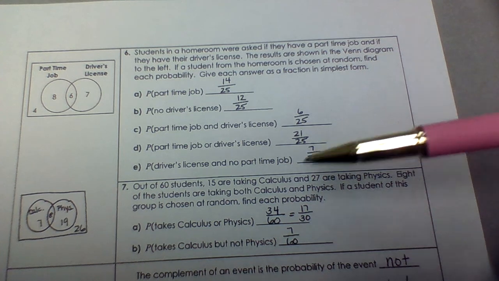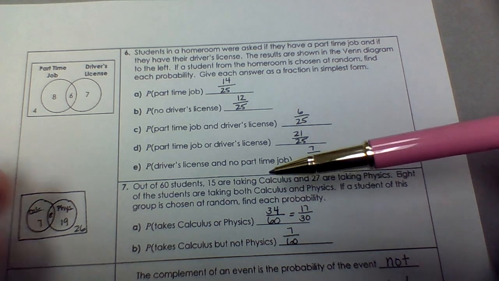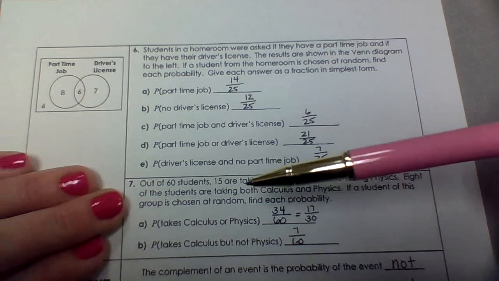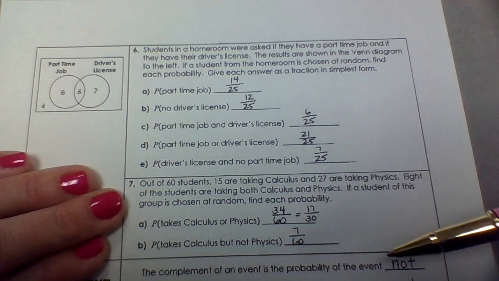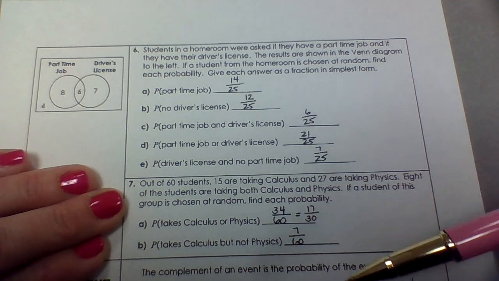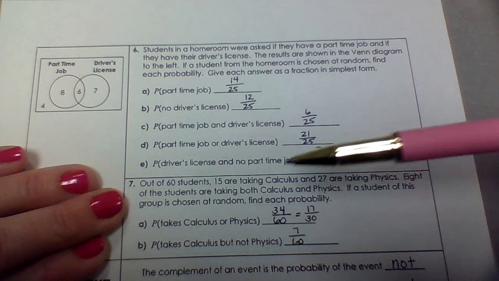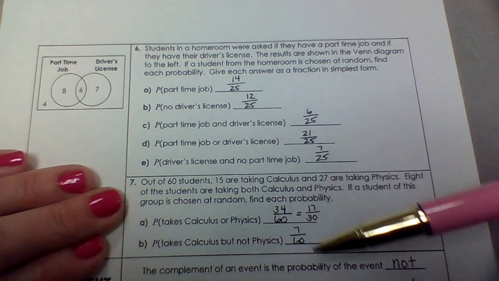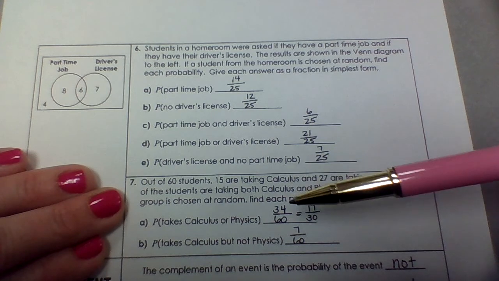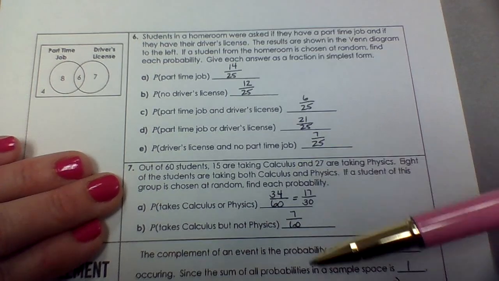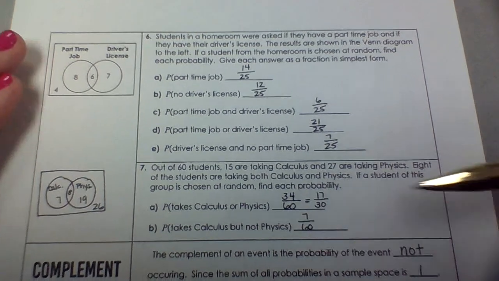Okay, so for number 7, I'm going to cover that up. So I want you to try to draw a Venn diagram if it helps you. If you can do this without a Venn diagram, it's fine. Okay, but there's a Venn diagram over here underneath my hand that could help you. So go ahead and read number 7. See if you can get A and B correct. Here's a Venn diagram to help you.